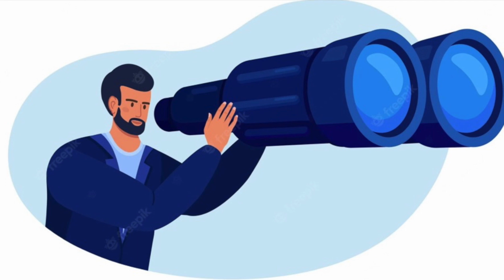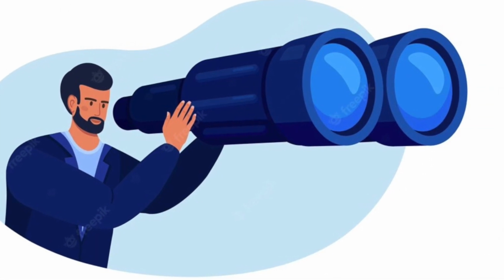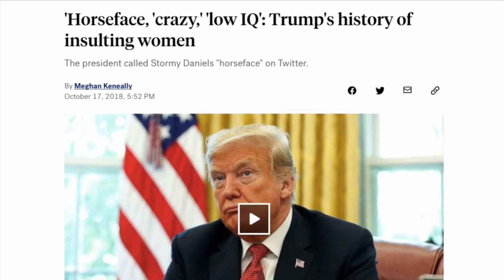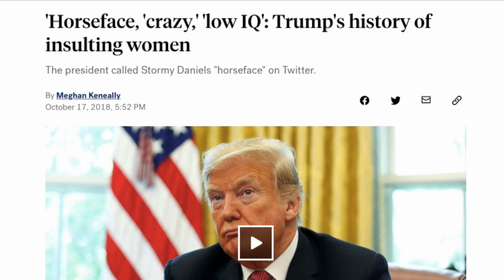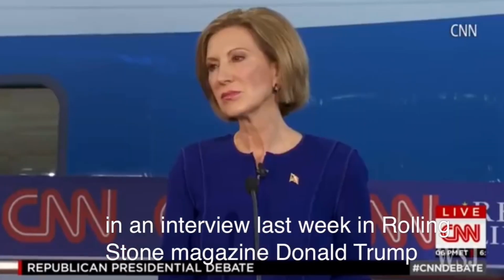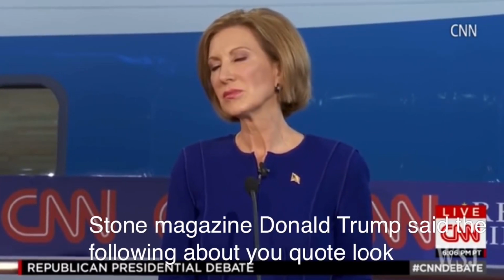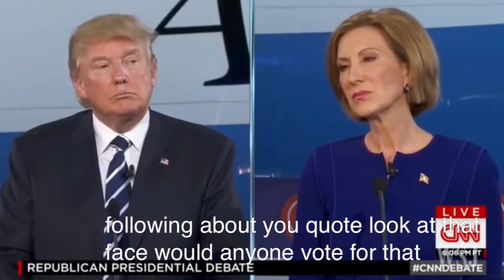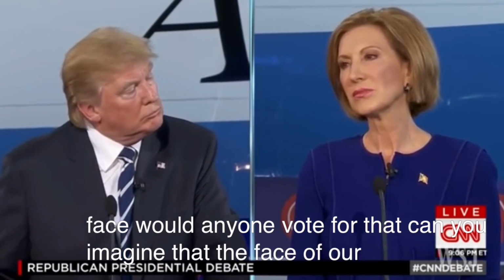This intense focus and judgment on women's looks is still apparent. Take President Trump for an example, who has a very long history of only seeing women for their looks. Donald Trump said the following about you, quote, "Look at that face. Would anyone vote for that? Can you imagine that, the face of our next president?"